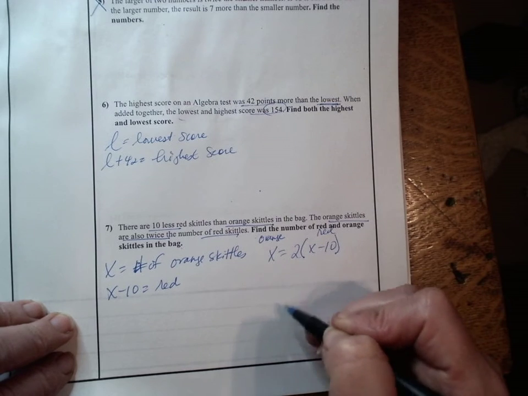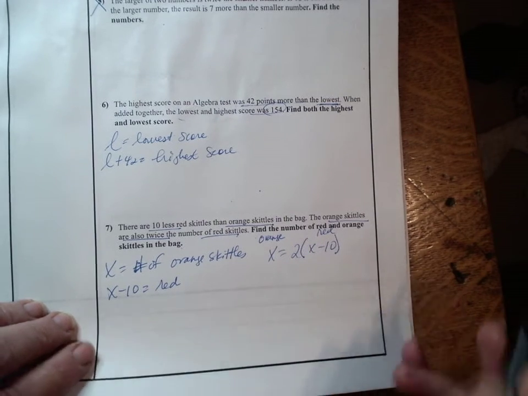Just know that, but don't have a negative answer. It doesn't make sense to have negative Skittles. Well, you can have 0 Skittles, because that's what happens at our house.